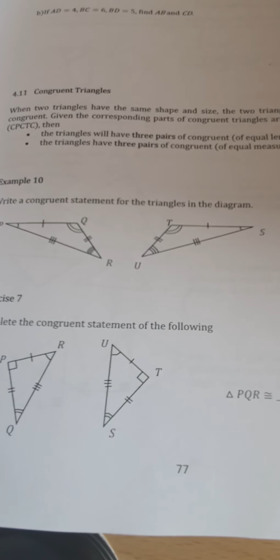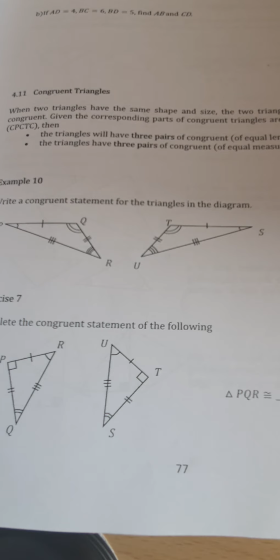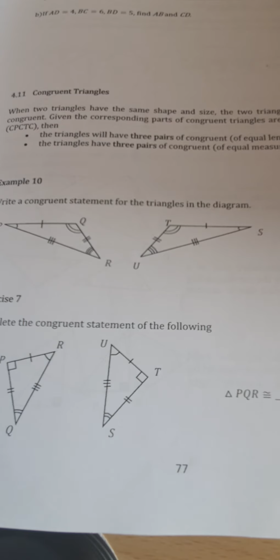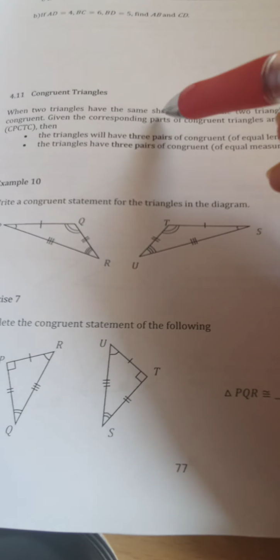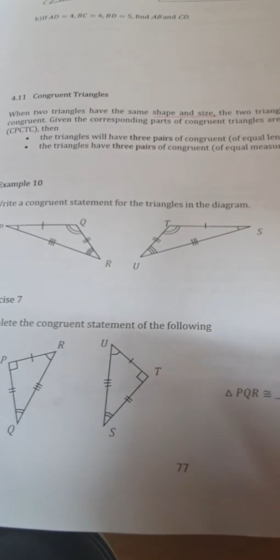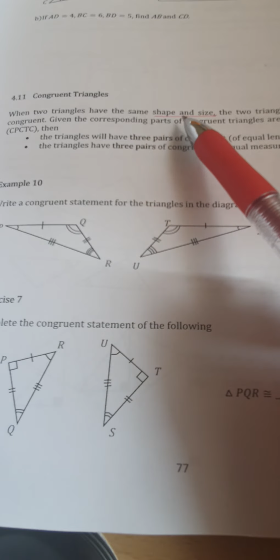Okay, so now we continue with congruent triangles. Before this, we already looked at similar triangles. Now for congruent triangles, you can open page 77. The meaning of congruent triangles: when two triangles have the same shape and size, the two triangles are said to be congruent. This one is same shape and size. It means the shape and size are the same.